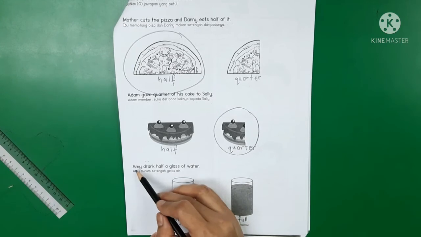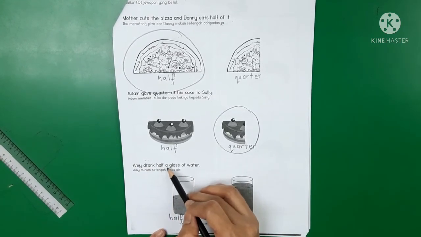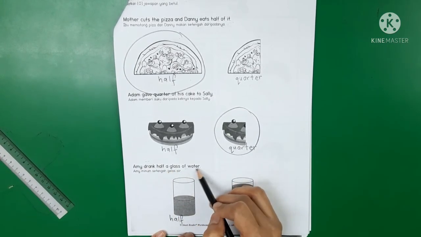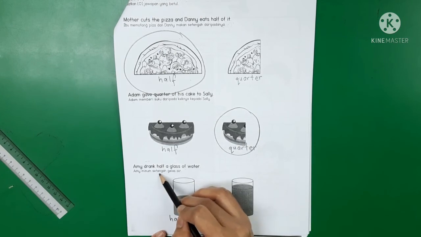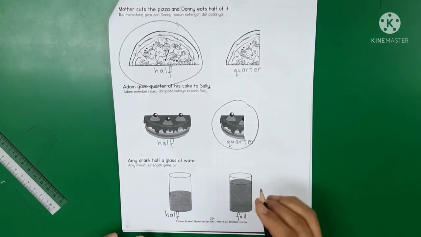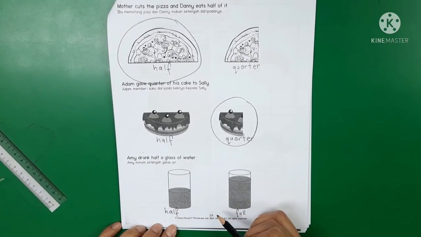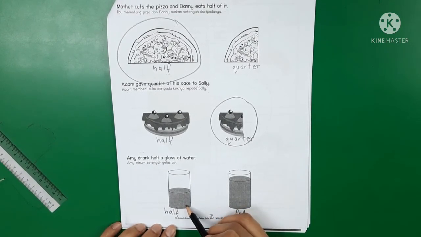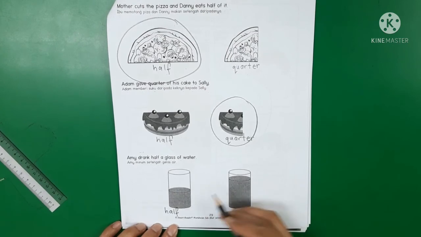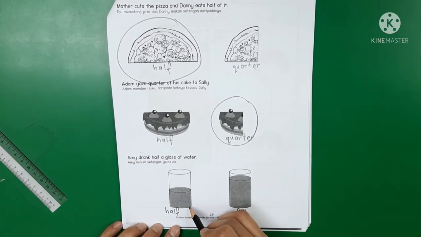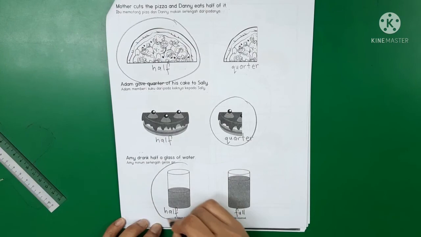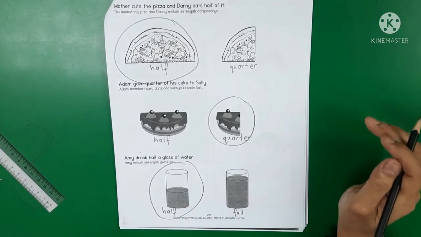Right, last. Amy drank half a glass of water. Amy minum setengah gelas air. Now, which one is showing half a glass of water? The first glass or the second glass? The first glass. Yes, this is showing half a glass of water. Circle. You're done. Good job.